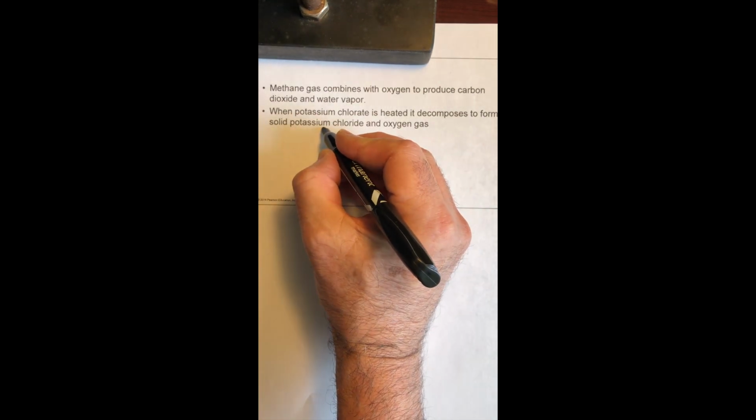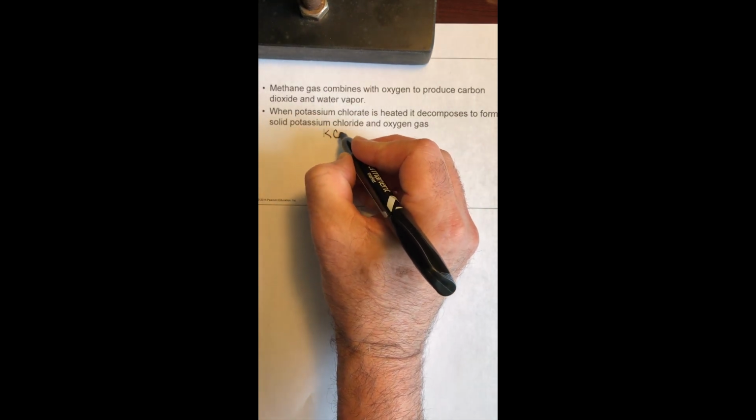Okay, let's tackle now the second reaction here. When potassium chlorate is heated, it decomposes to form solid potassium chloride and oxygen gas. So like before, let's start out by making sure we have the formulas. So I think we all know what potassium chloride is, right? KCl.